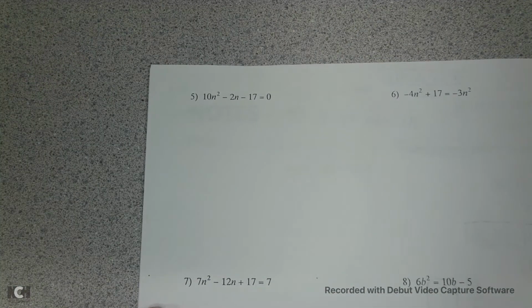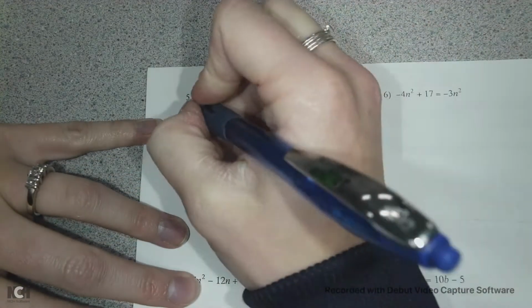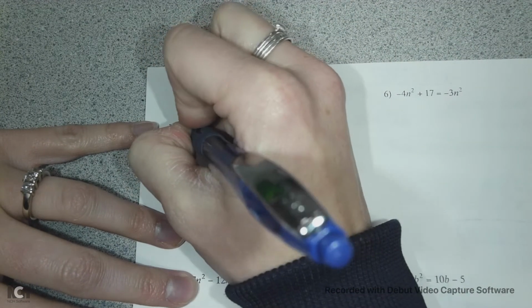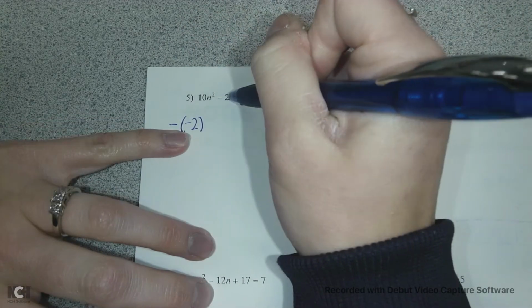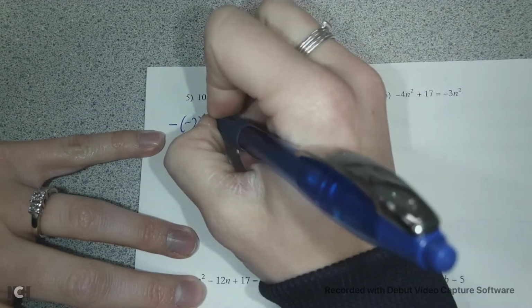Okay, keep going. I'm going to keep doing the evens. Okay, number 5. So that's already in the correct form. Love it. So now we plug it into our formula. X is equal to negative b. So it's negative b and it's a negative 2, so you need both negatives.